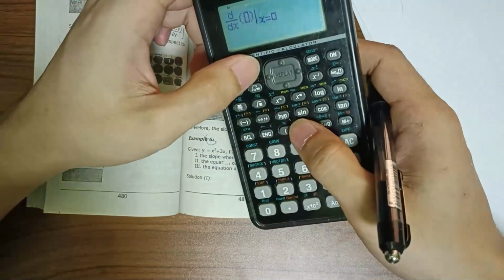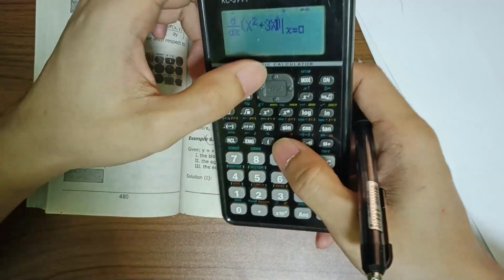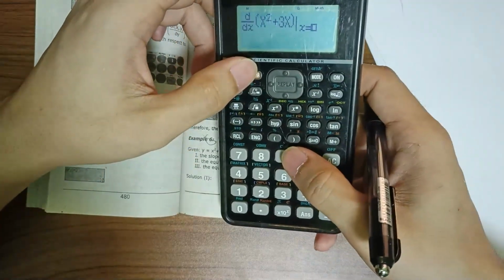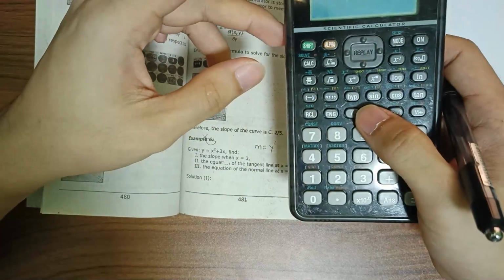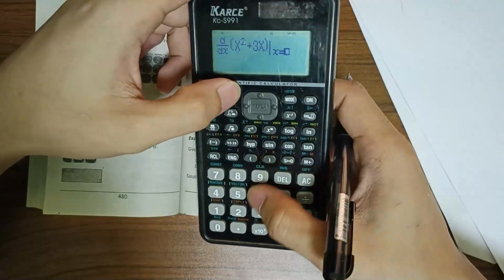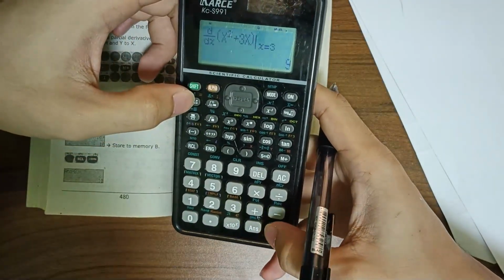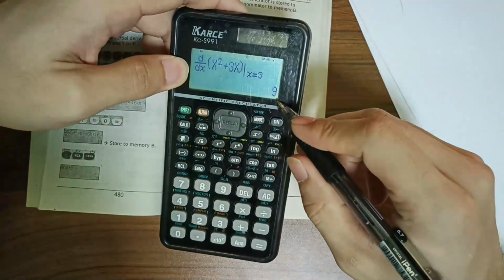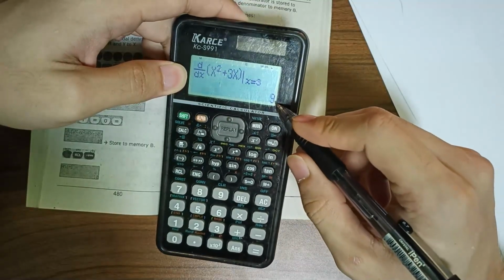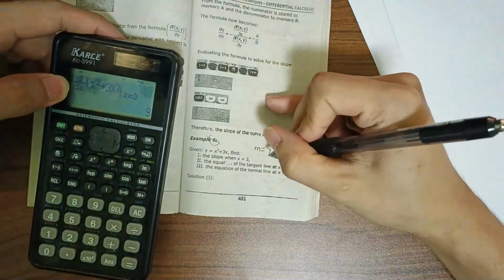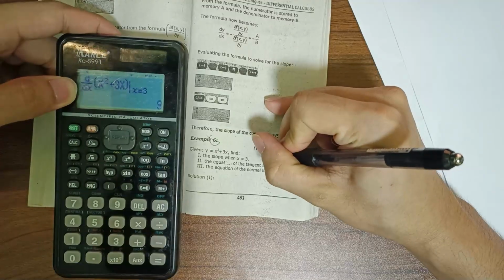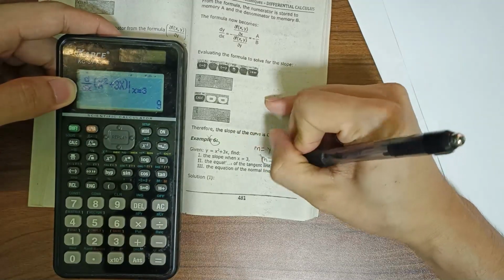Put it in the derivative function, x squared plus 3x, and then x is 3. So equals, and therefore our slope is 9. That's our answer. m is equal to 9.